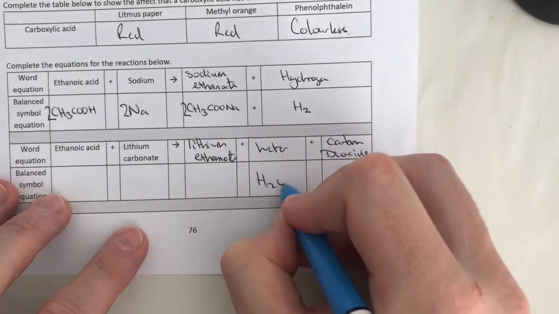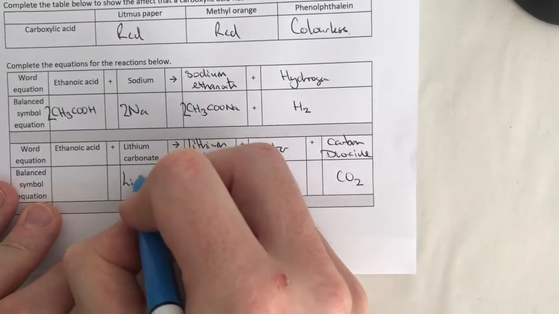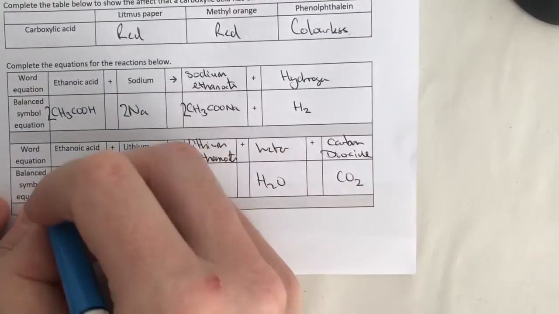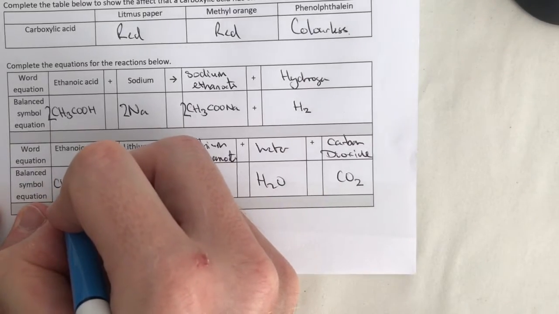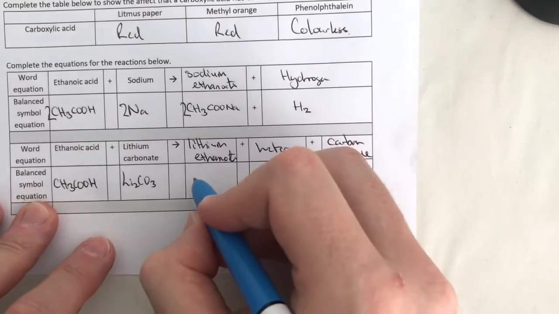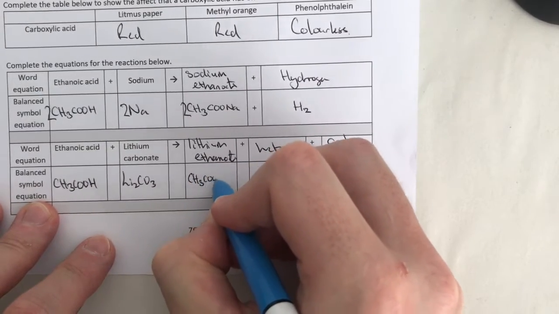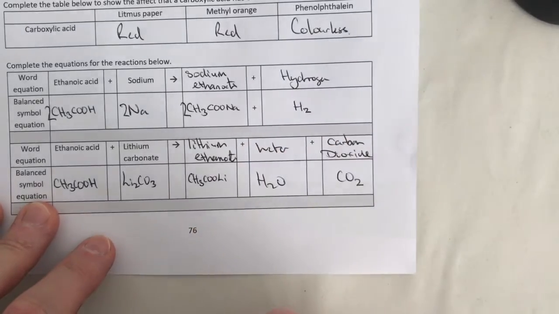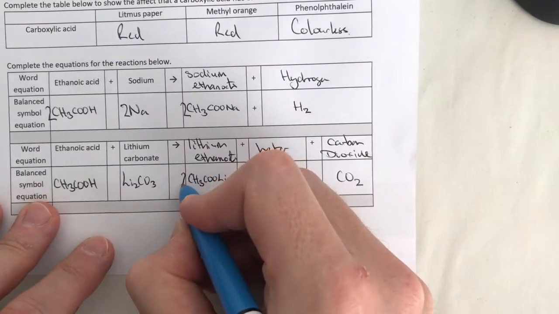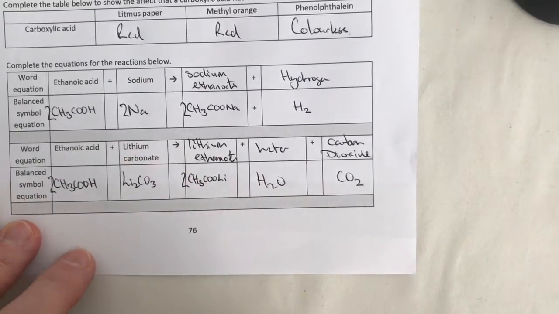We know that that is H2O, we know that that is there. Lithium carbonate is Li2CO3. Ethanoic acid is CH3COOH. Okay, lithium ethanoate is that formula. And we need to balance this. We're going to need 2 lots of that and 2 lots of that to make it balance.